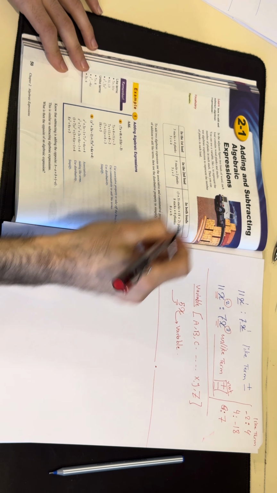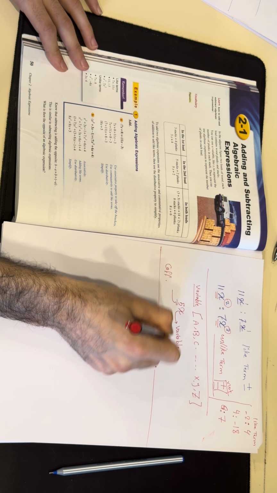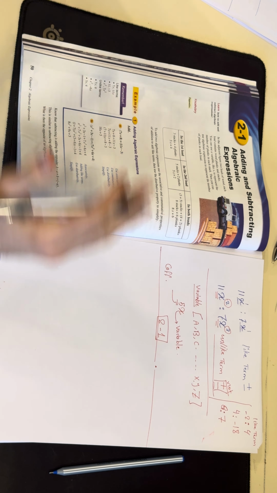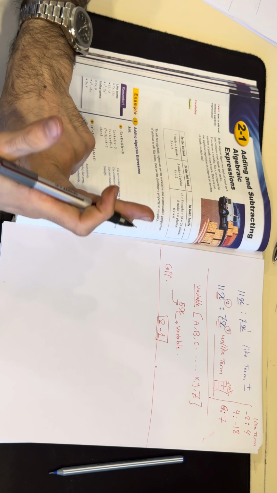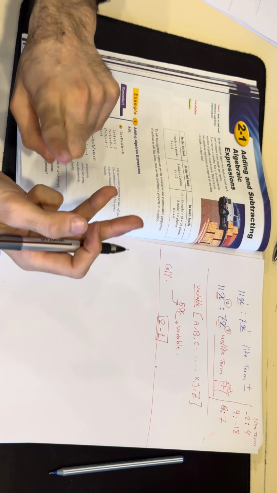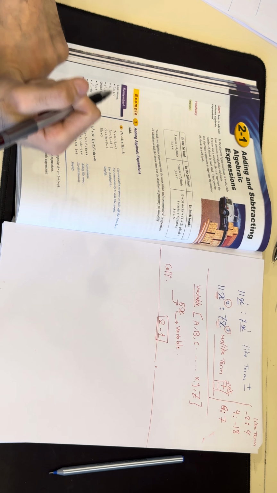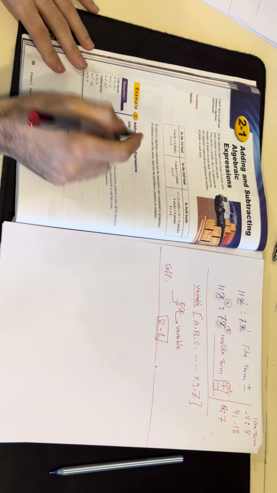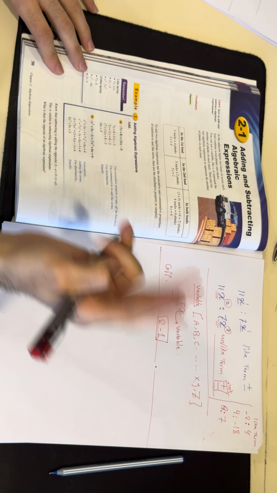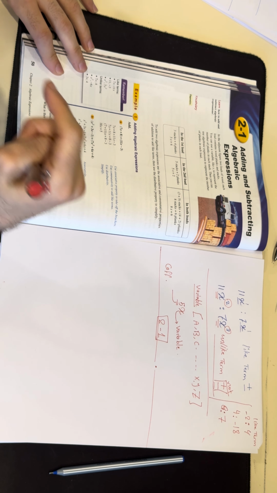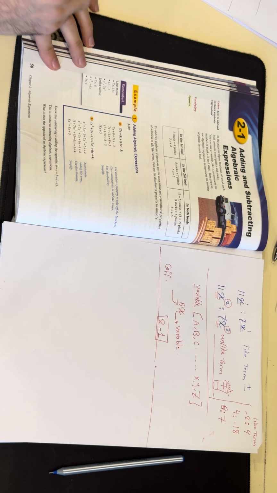Now let's solve a question. It's chapter 2, section 1, adding and subtracting algebraic expressions. We can also call it adding and subtracting binomials, monomials, and trinomials, because binomial means two terms, trinomial means three terms, and monomial means one term, which is exactly the same thing as an expression.